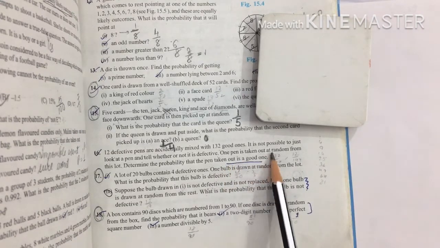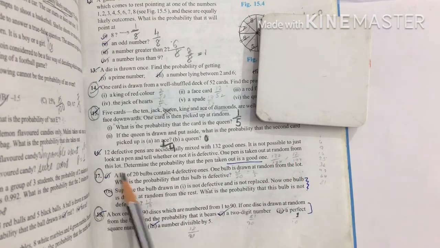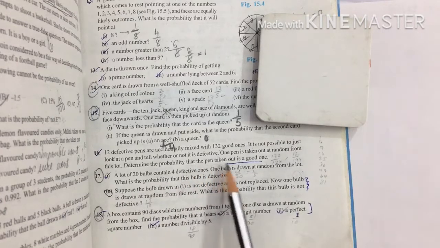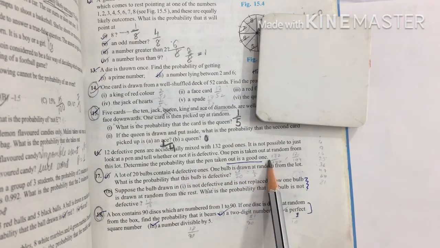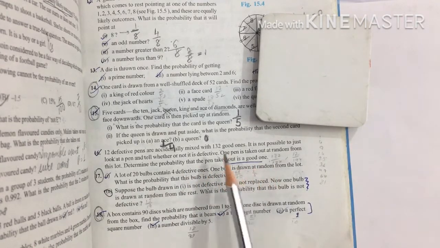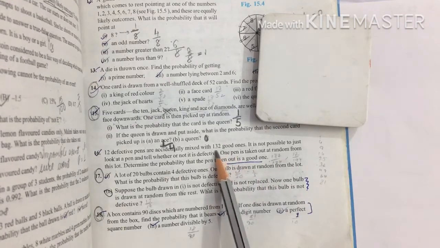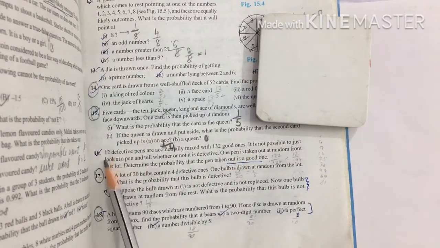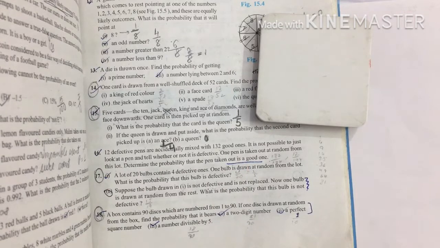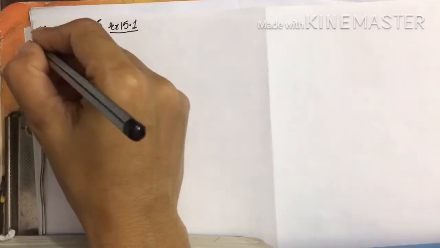One pen is taken out at random from this lot. Determine the probability that the pen taken out is a good one. So how many good pens are there? 132, and the total number of pens is 144. So you can write this down yourself: 132 by total 144. Or you could make a statement and then give your answer.